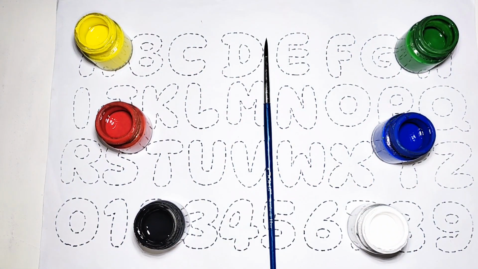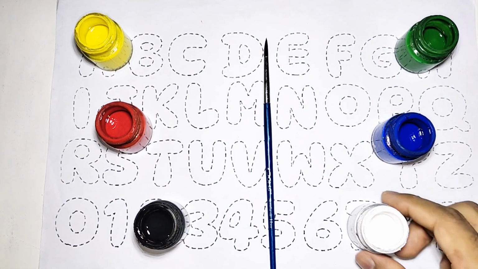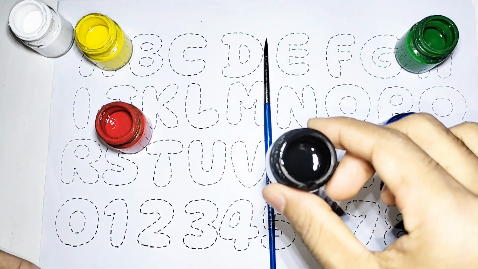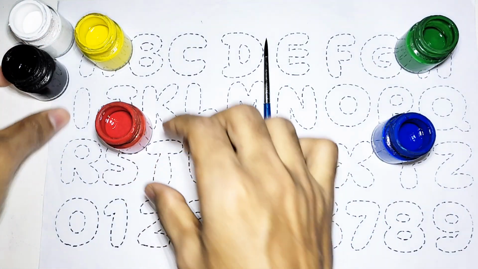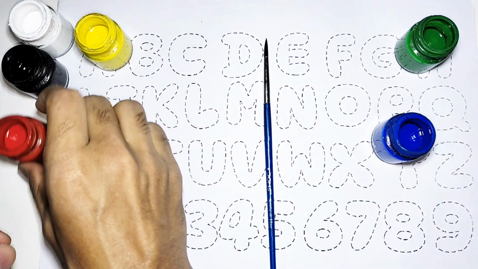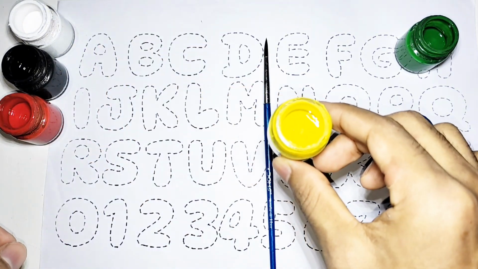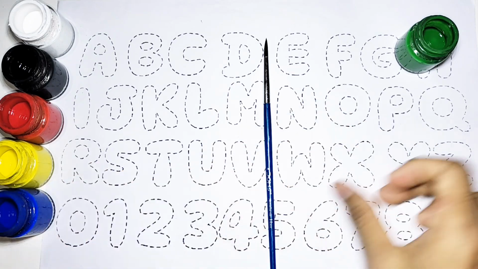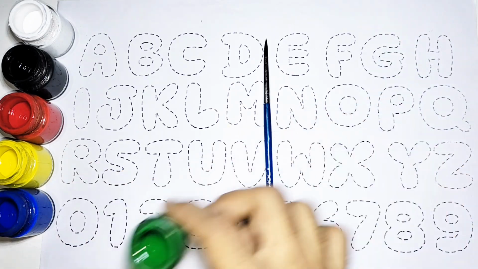Today we are coloring alphabets and numbers. White color, black color, red color, yellow color, blue color, and the last one is green color.